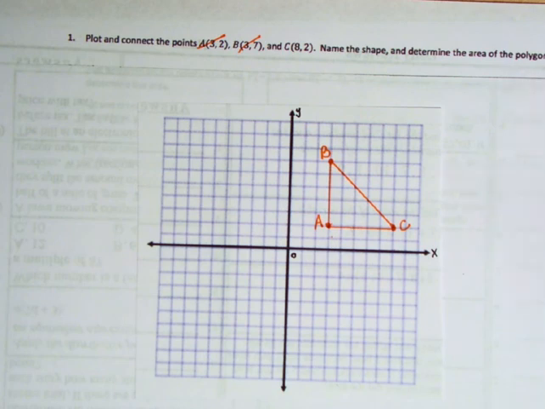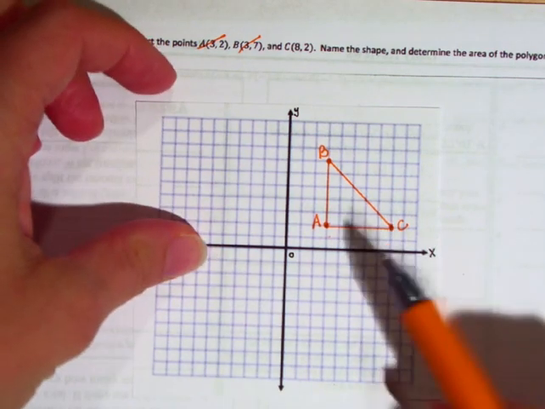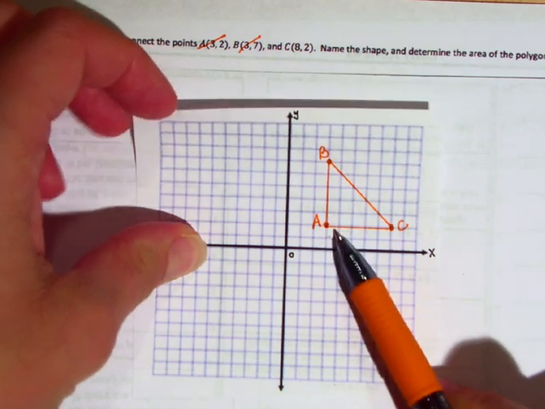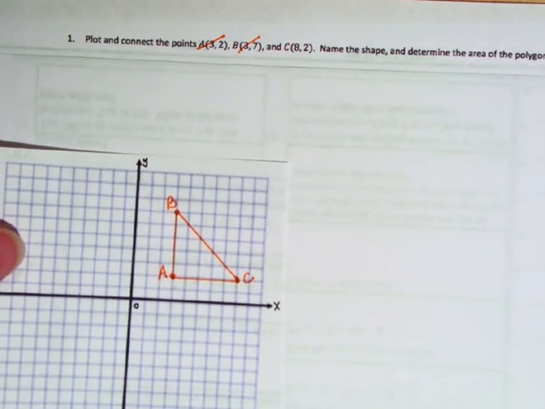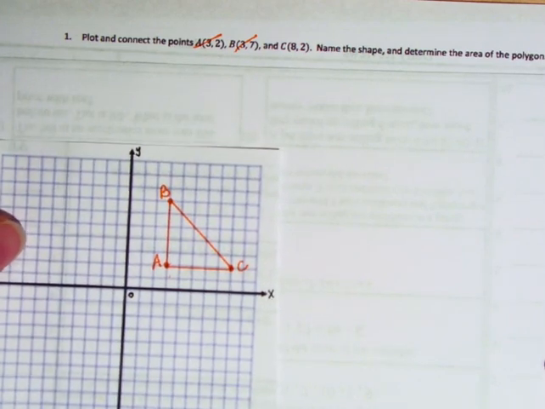First we need to name it. It says to name the shape. Our shape is a triangle, and I think it's a special triangle. I think this is a right triangle. This is a right triangle because it forms a right angle at point A. Okay, I'm going to scoot this over so we can find our area.